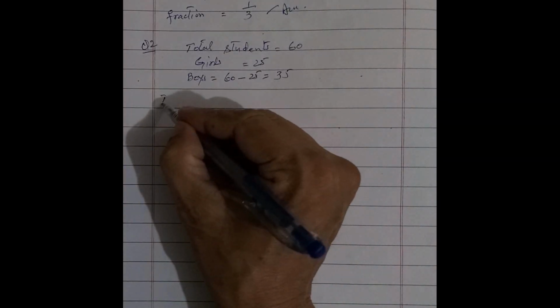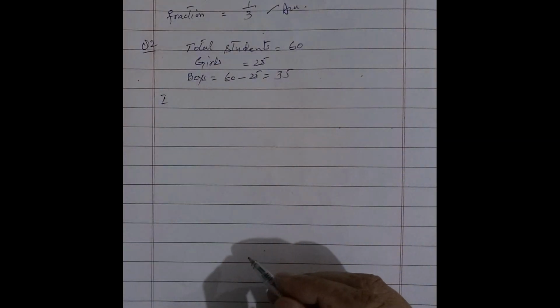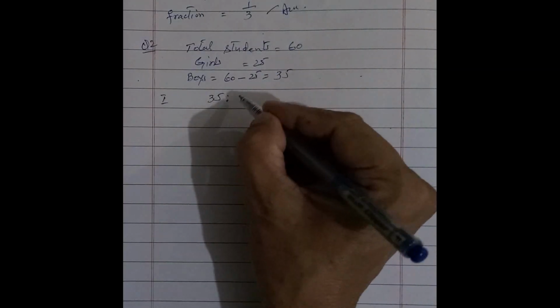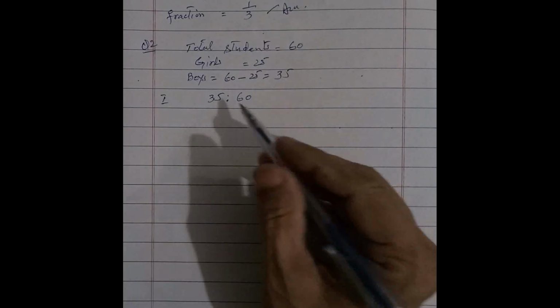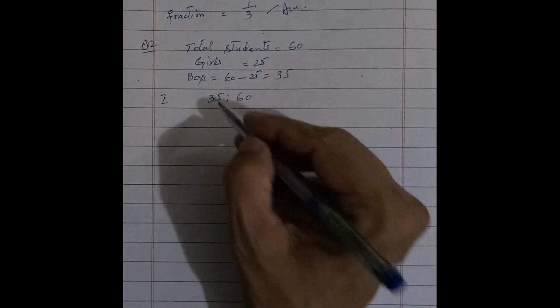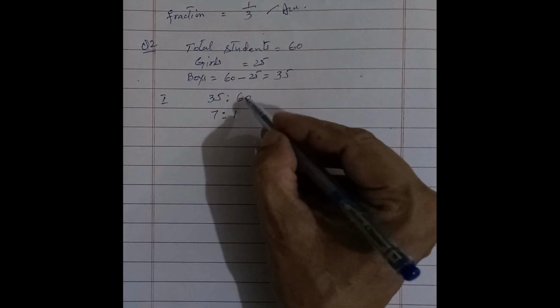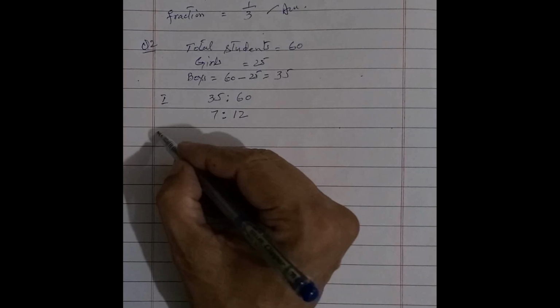The first part is boys to total students, and boys is 35 and total students is 60. Now we simplify them and divide both values by 5: 5 sevens are 35, 5 ones are 5, 1 carry 10, 5 twos are 10. And it is the simplest form of boys to total number of students.